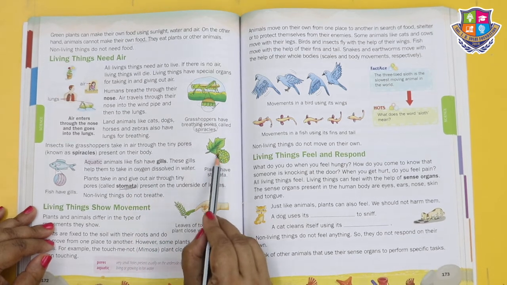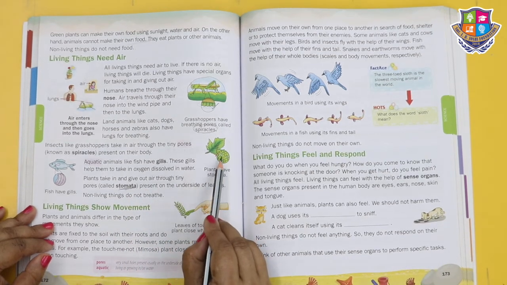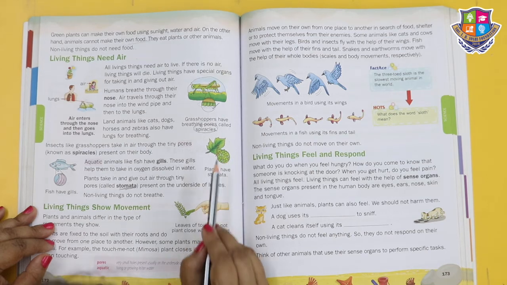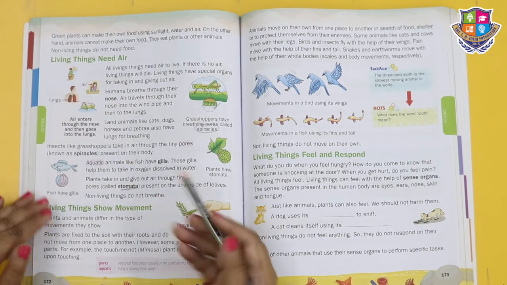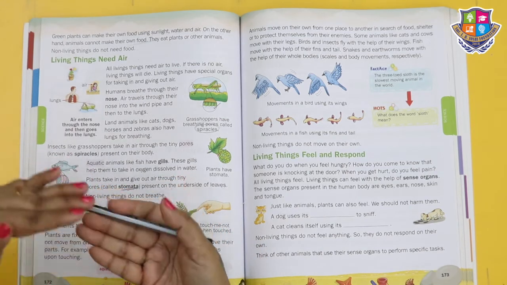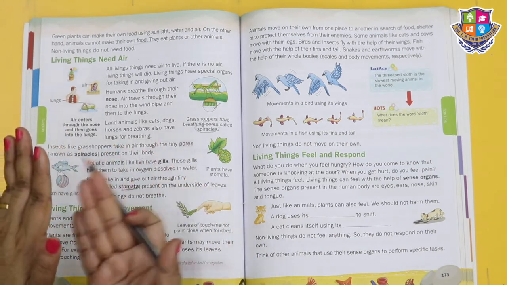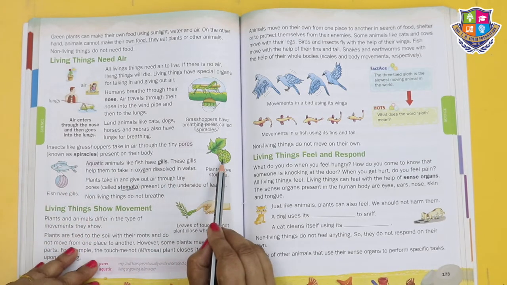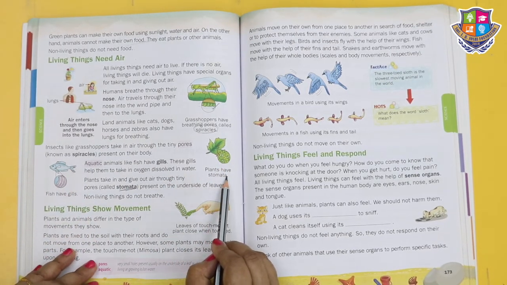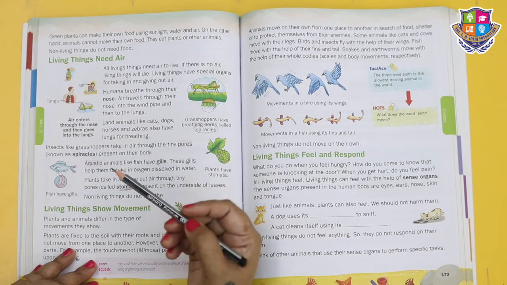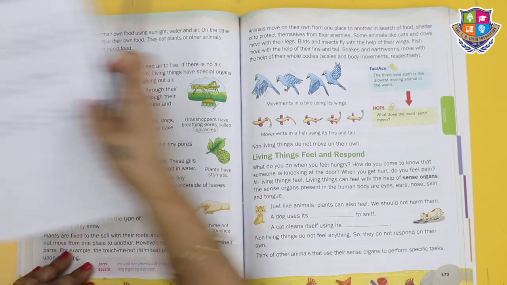Can you see this diagram over here? Can you see these tiny pores? Those pores are known as stomata, present on the underside of the leaves. Underside, it is the underneath. If you see the leaf, below the leaf, that is the underside of the leaves, you will find the stomata. Now, we finished. What did we learn so far?